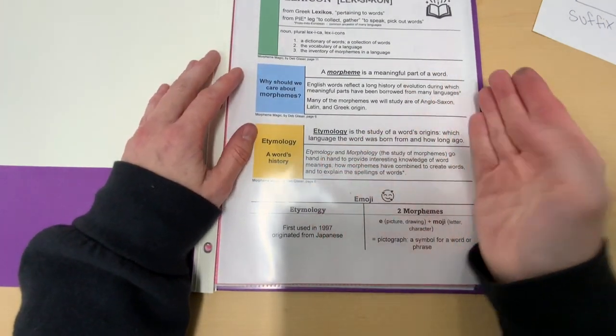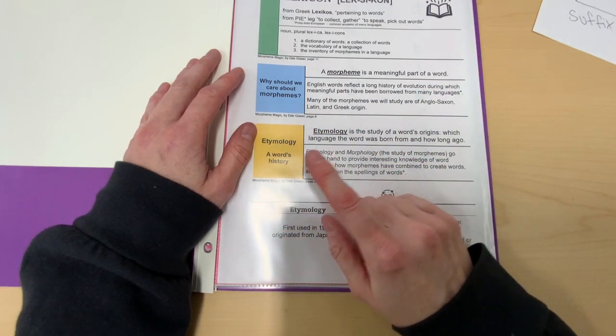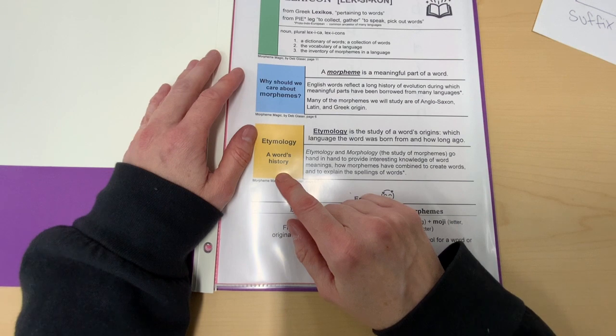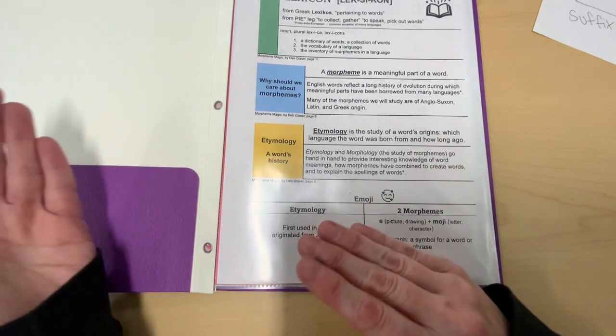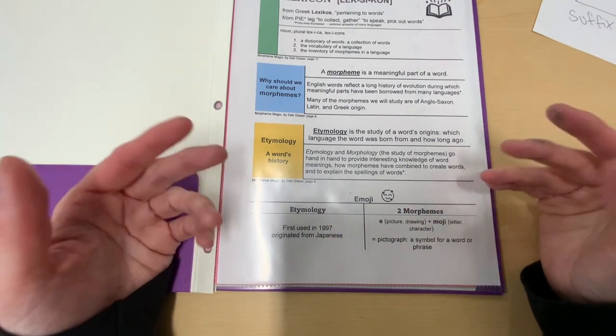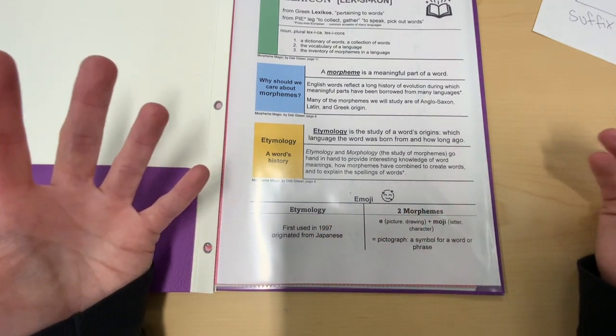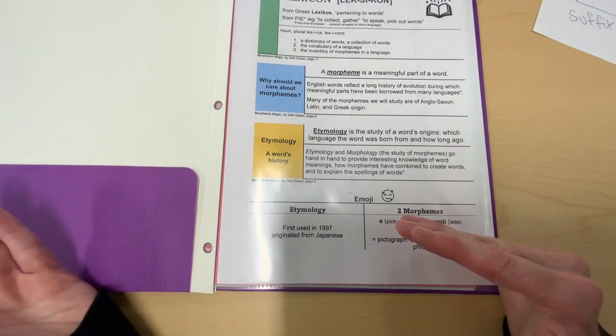And when we're doing this, we are going into etymology. Etymology is a word's history, and it's the study of the word's origins, which is like, where was it born and why do we still have to deal with it? Words are very, very old, and sometimes they're new.